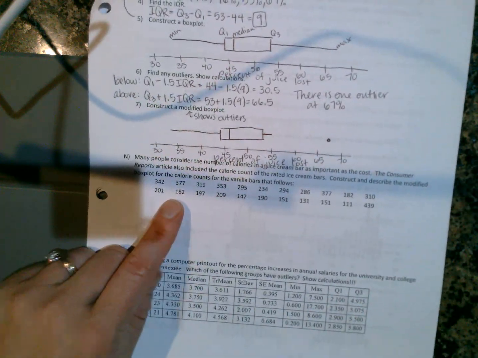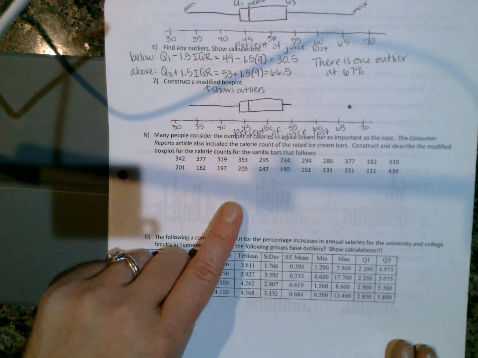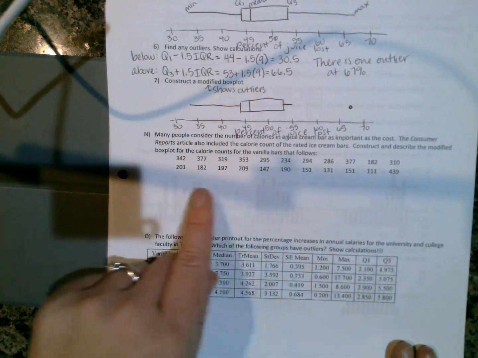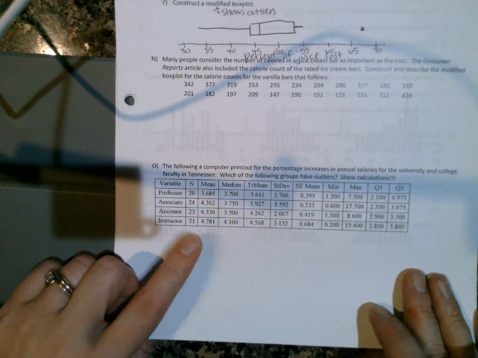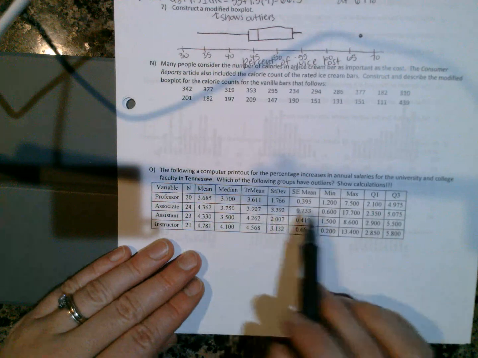Let me see if there's anything else that we really need to touch on. I think you could probably tackle letter N. It's creating a modified box plot. So you'll need to find your 5-number summary. You'll also need to check for outliers because it's a modified box plot. You'll draw your number line and create your box plot. Letter O, very similar, is just having you check for outliers in each of these 4 data sets. So you'll do 4 sets of outlier calculations based on different quartile values, IQRs, all of that good stuff.